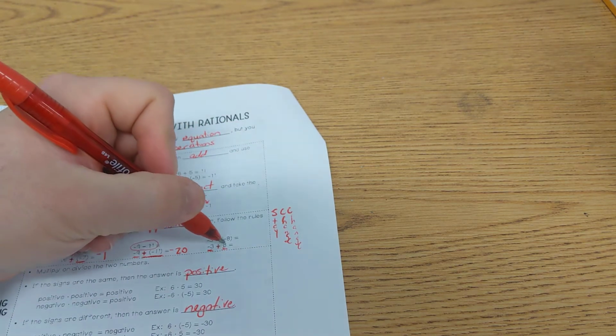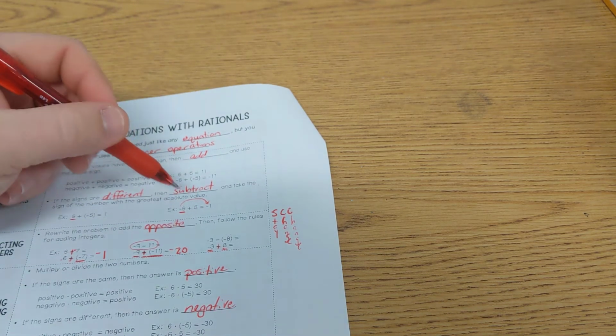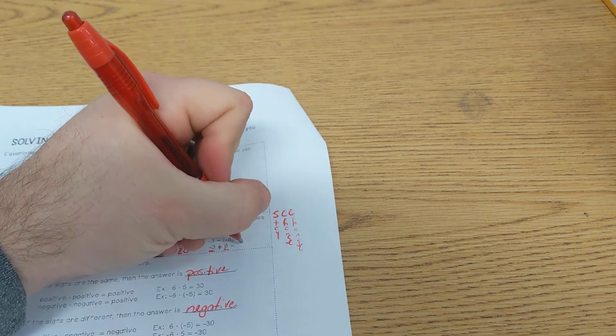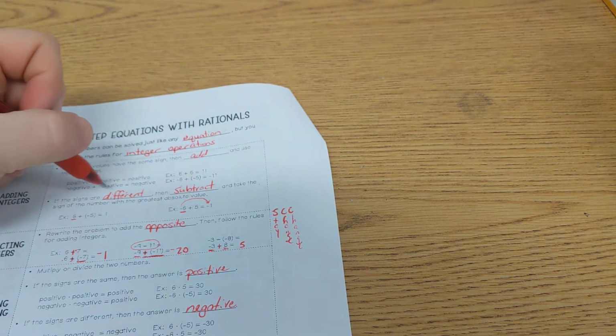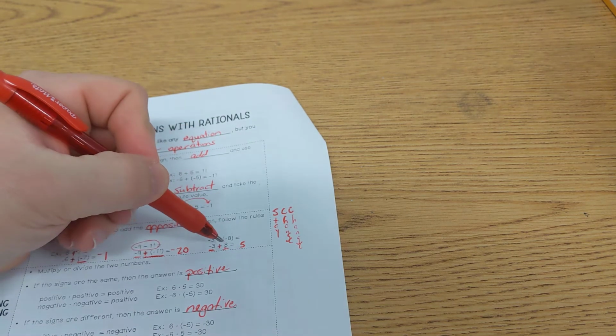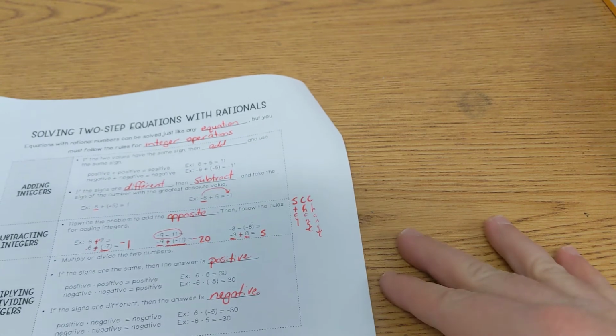Now, again, we have different signs. So when we have different signs, we subtract. So 8 minus 3 is 5. And we carry the sign of the larger number. So 8 is the larger number, so it's a positive.